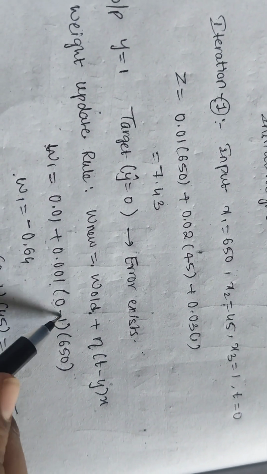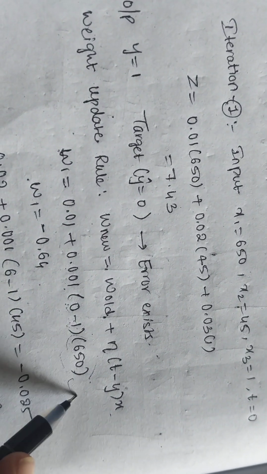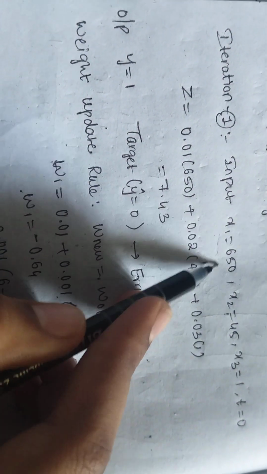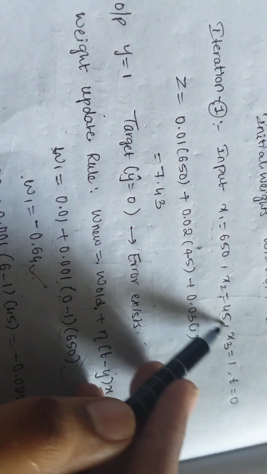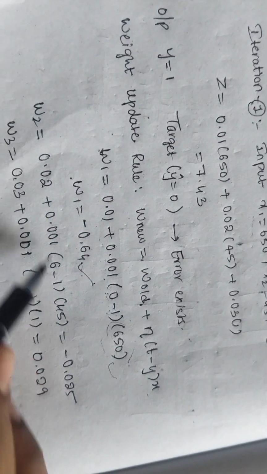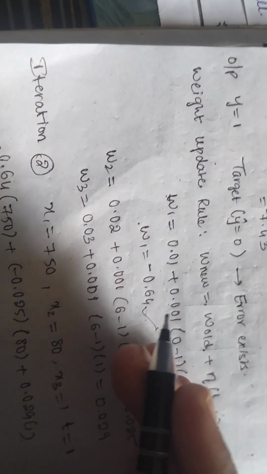And we have got 1, so 0 minus 1 into 650. 650 is the x1, right? Here it is x1. So with x1 we'll be finding w1. Then if we substitute x2, we'll be getting w2, and x3 will be getting w3. These are the new weights. After one iteration we got these new weights.